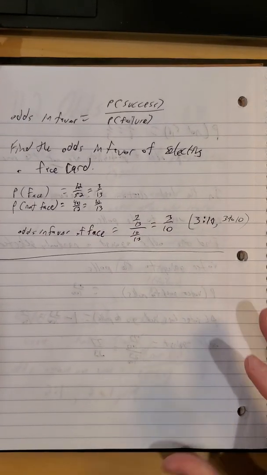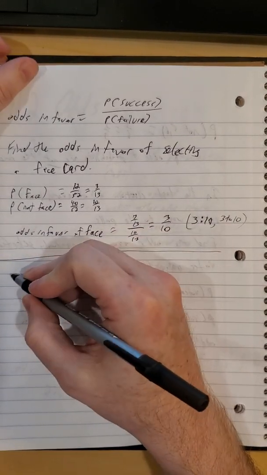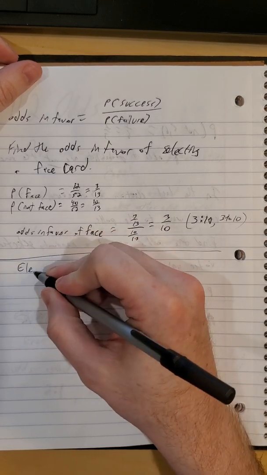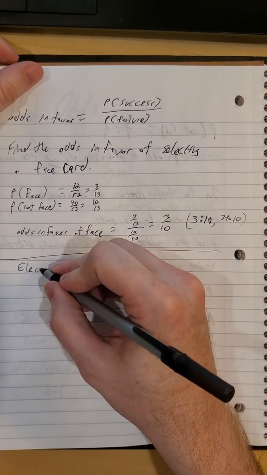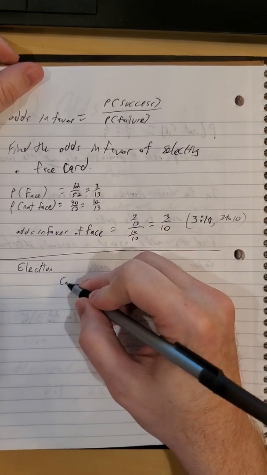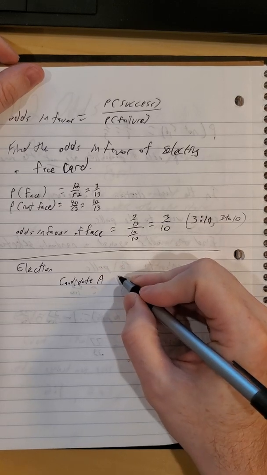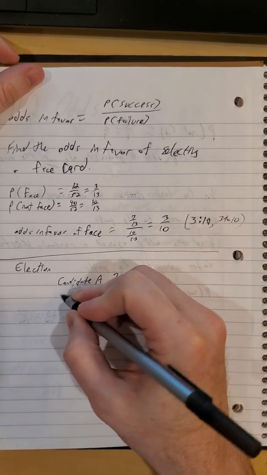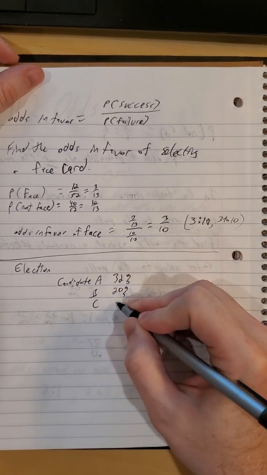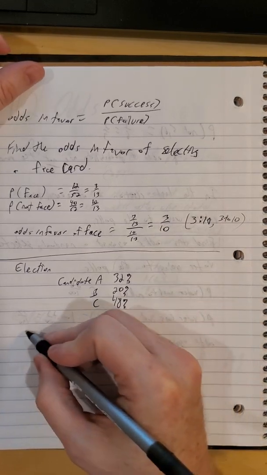Alright, so I'm going to have you all try one out. Let's say in the same fictitious election, we had 3 candidates. Candidate A walked away with 32% of the vote, B walked away with 20% of the vote, and C walked away with 48% of the vote.